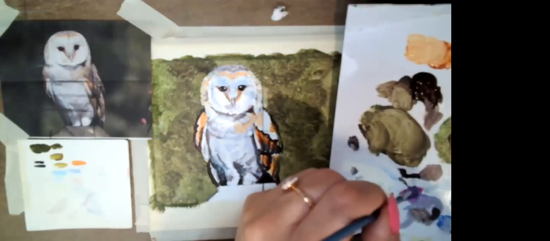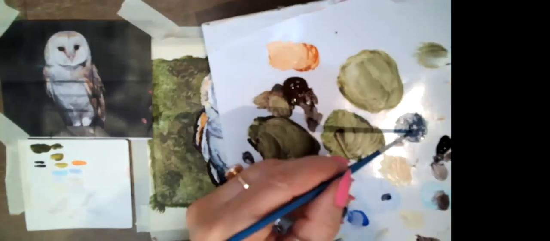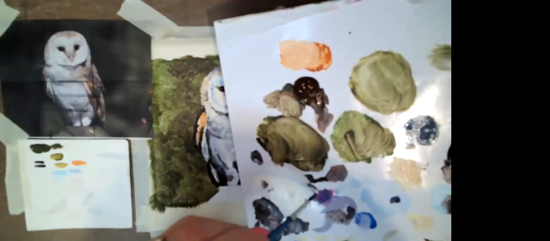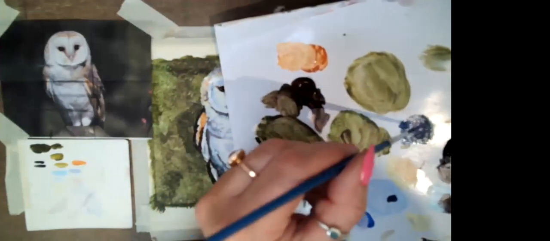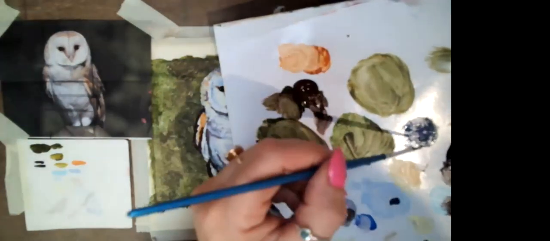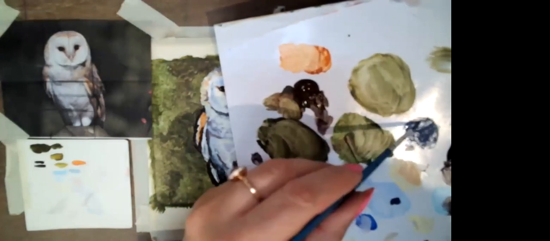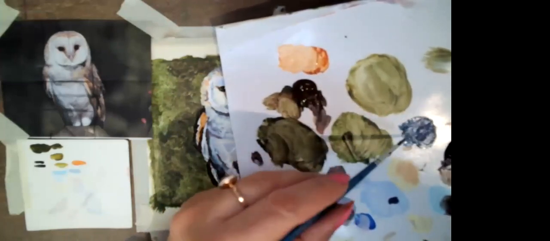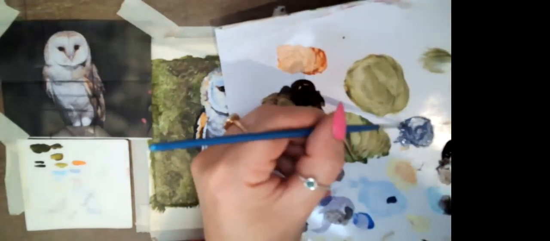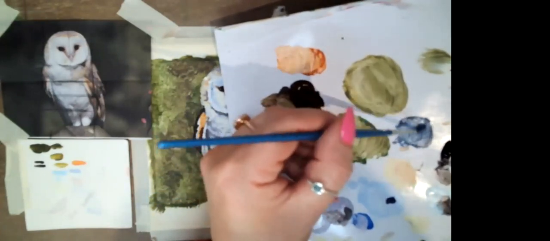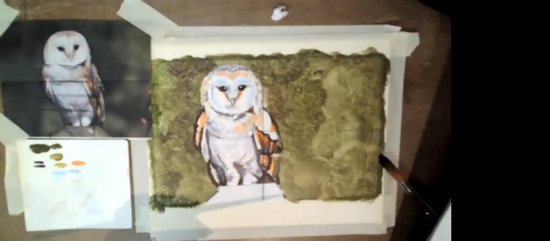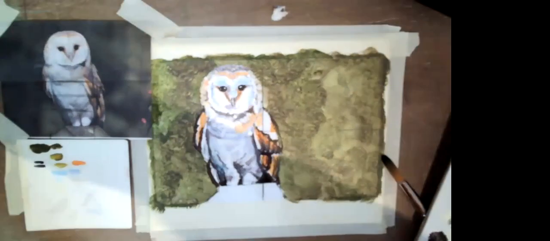More pink. A bit of this back in. And I need a bit more of the pink in there.